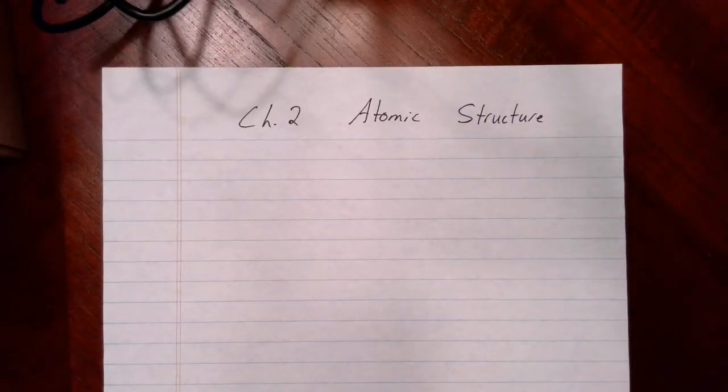So today we're going to start chapter 2, which deals with atomic structure. We're going to begin by looking at our modern idea of what the structure of an atom is. Then we're going to go back in time, a couple thousand years actually, and work our way forward and talk about some of the scientists whose ideas got us to where we are today.